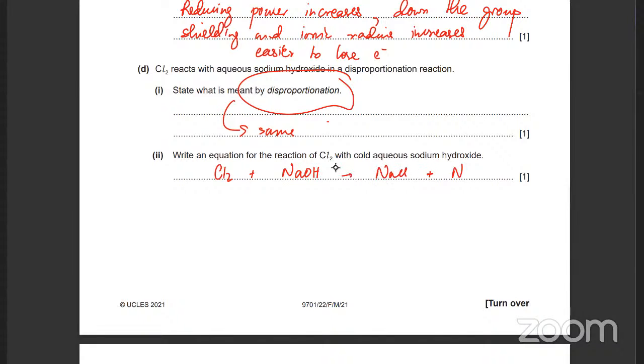Okay, so you're going to get NaClO plus water. If they had talked about hot, then what happens? NaClO3. Okay, then it would have been NaCl and NaClO3. The first one is easy to balance. You just have to put 2 over there and it gets balanced.